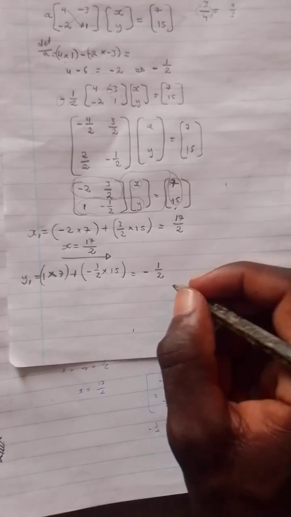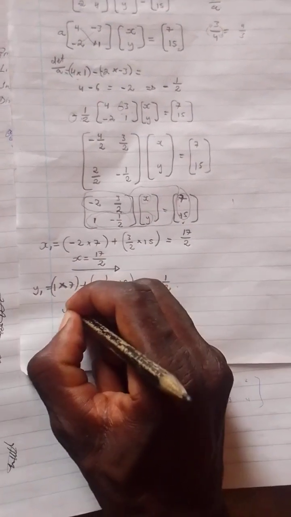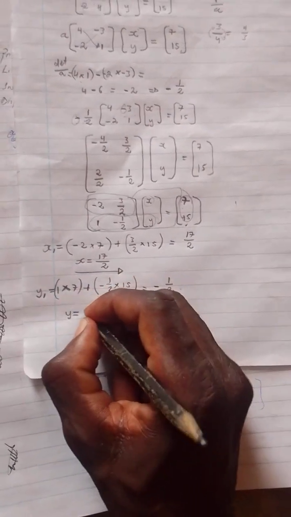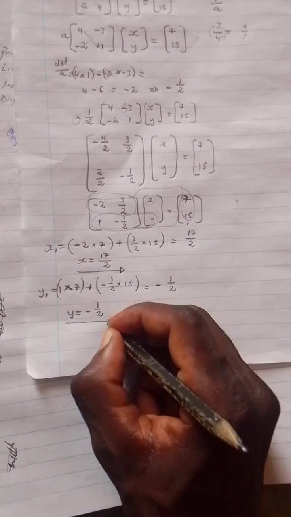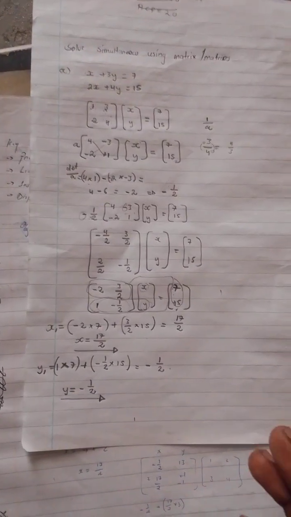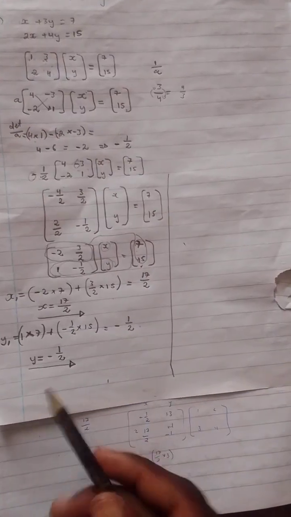And then now you can see that this is the value of y. Then you can write it here, y is equal to -1/2, which is the value of y. And then you are done. That is simple and easy. There is one more way you can use, it's up to you.